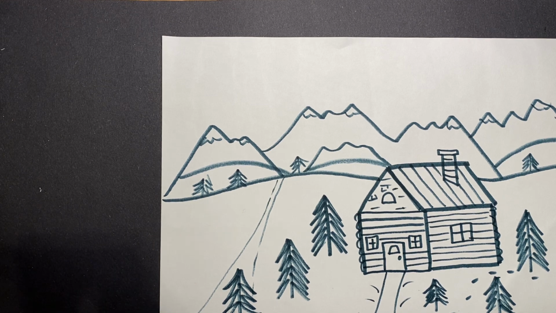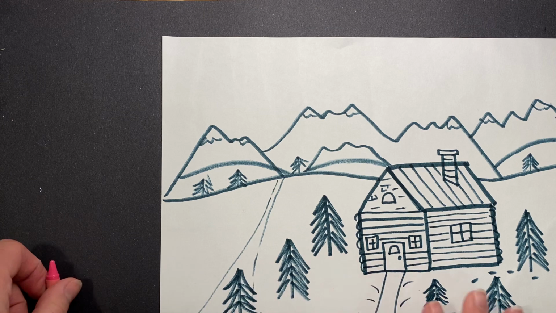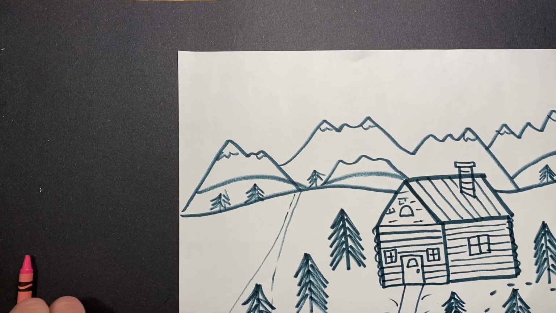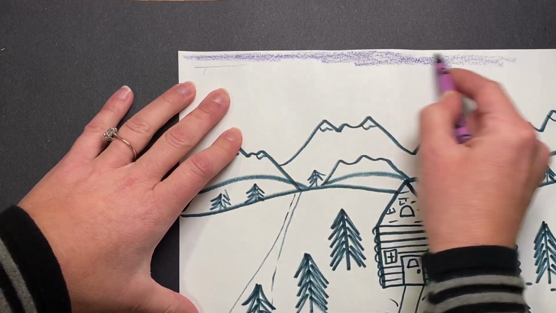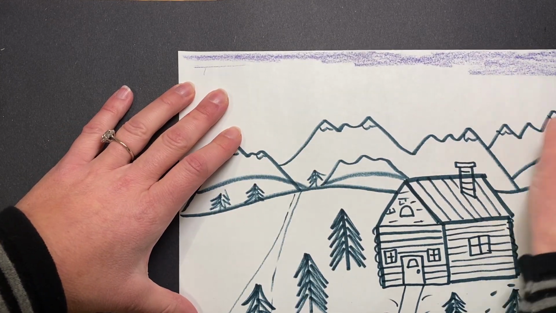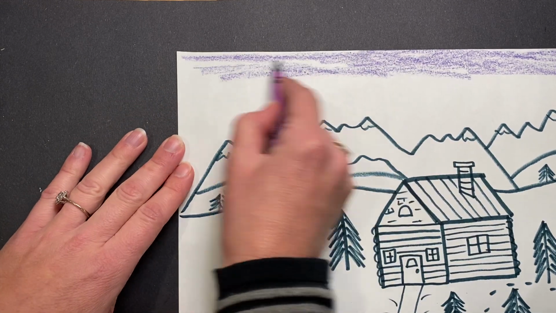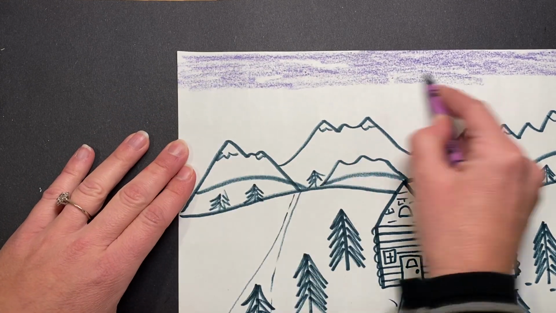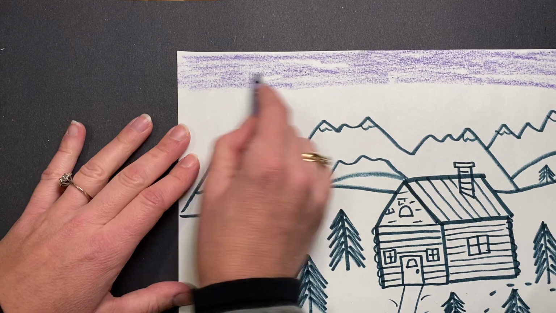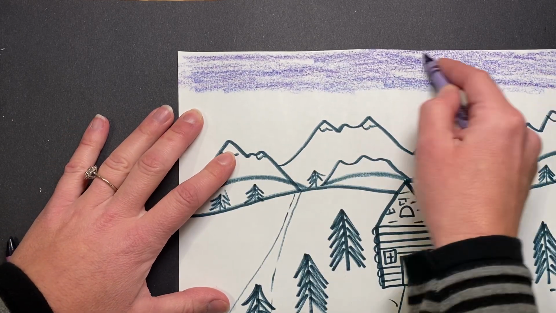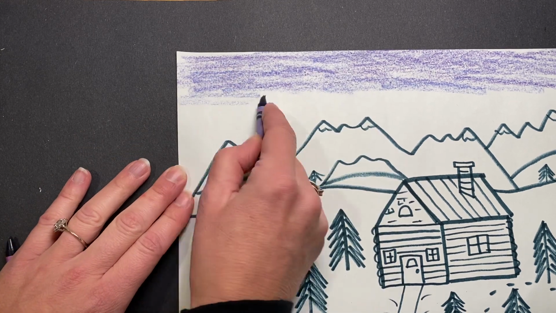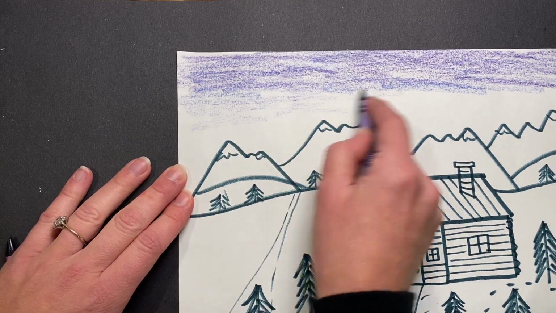sky. I'm going to get out my crayons. And we've talked at the beginning of the school year about how you can use crayons to create some shading, and we created new colors by overlapping crayon colors. So on top of that purple, I'm going to add some blue. And I just created a new color. I'm going to let the blue fade down.